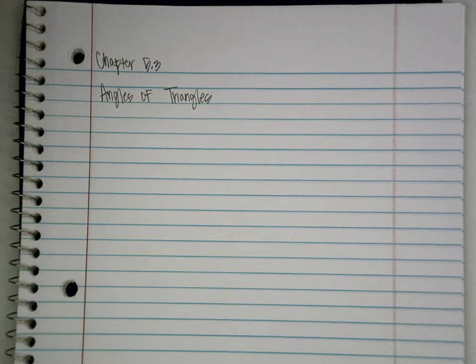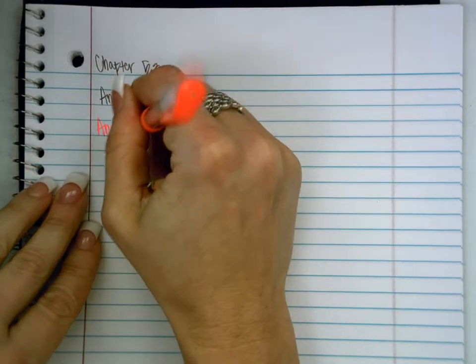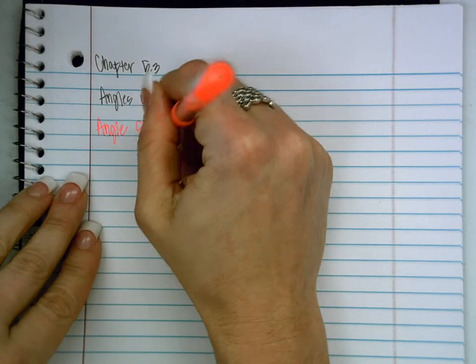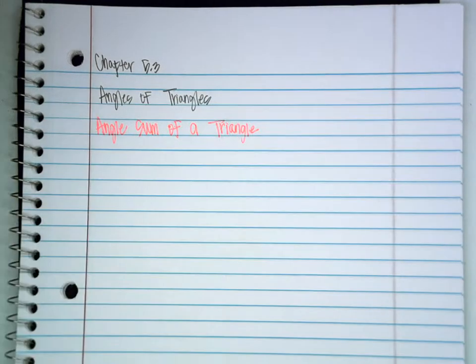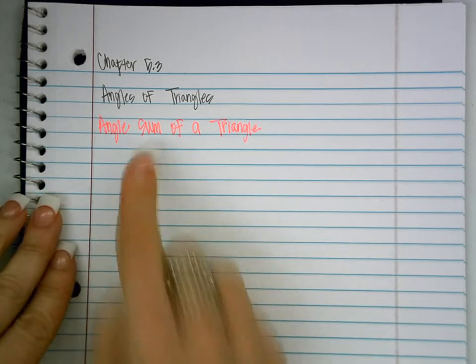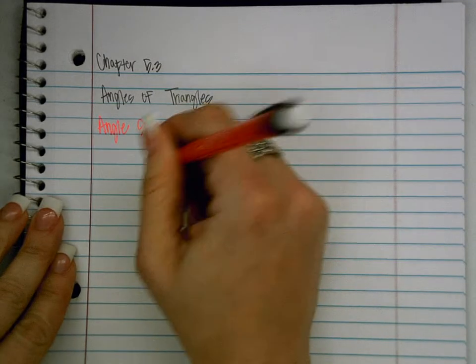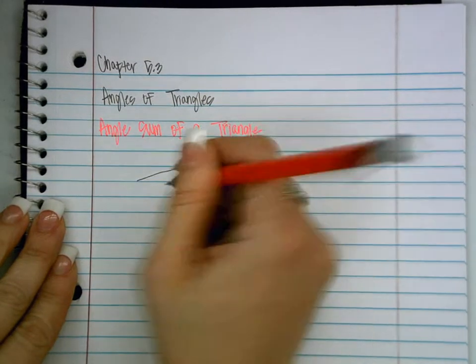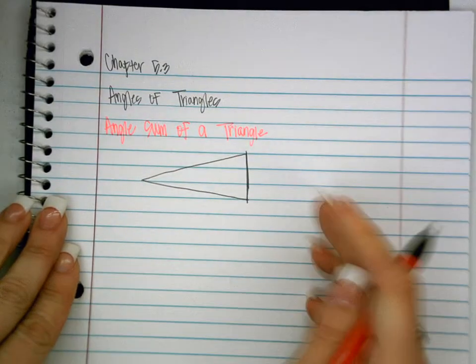Angles of triangles. So, first thing we need to talk about is something called an angle sum of a triangle. First off, can anyone tell me what the word sum means? Sum means add. So what you need to know is inside angles, the interior angles of a triangle.